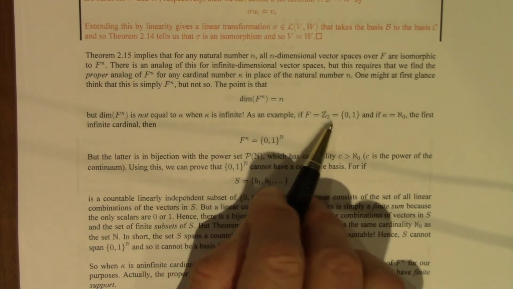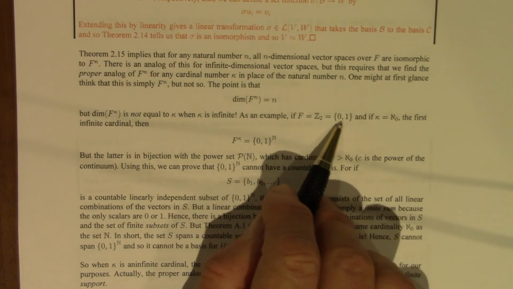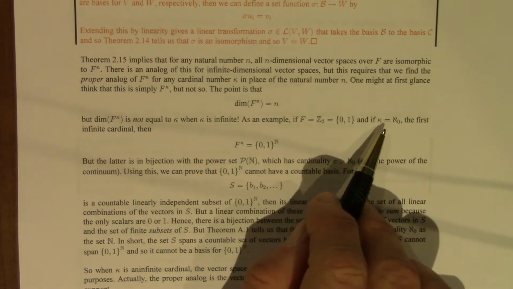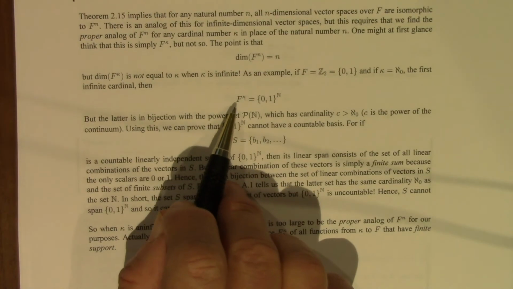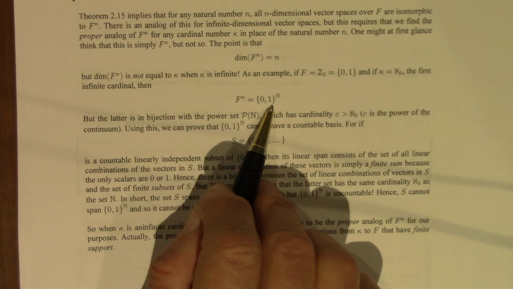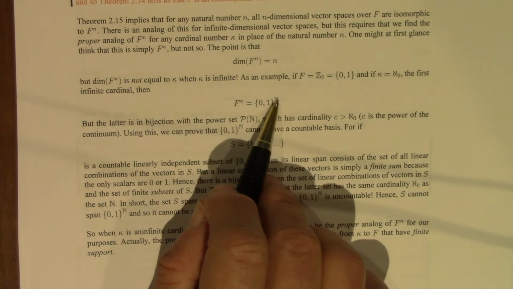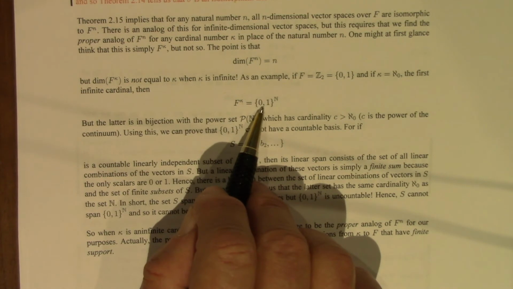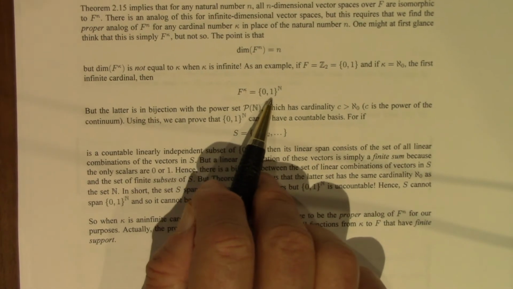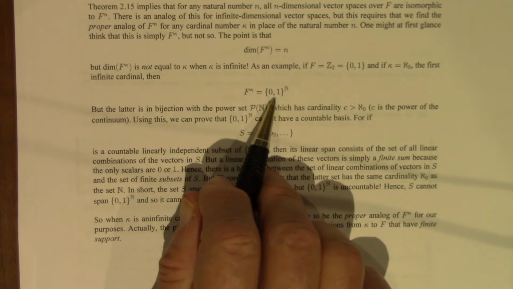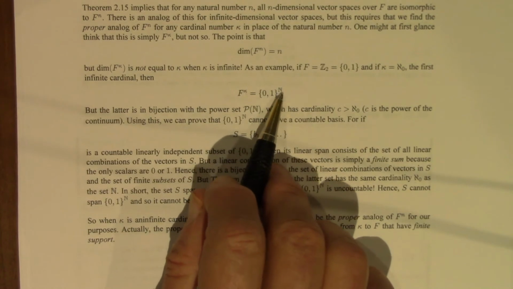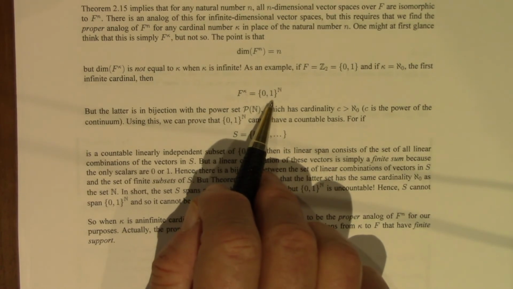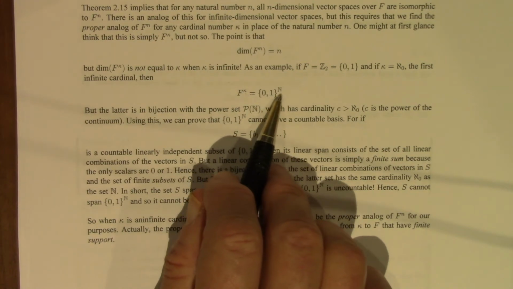For the base field F, let's just take Z2, which is the set containing 0 and 1. And for kappa, we can take the smallest infinite cardinal, aleph naught. Then F^kappa is the set {0,1}^N. So this is the set of functions from the natural numbers to {0,1}. But what is such a function? It's just a characteristic function of a subset of the natural numbers. Every one of these functions identifies a subset of the natural numbers, namely the natural numbers that go to 1.